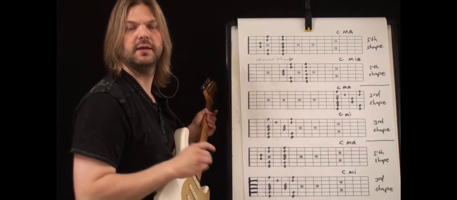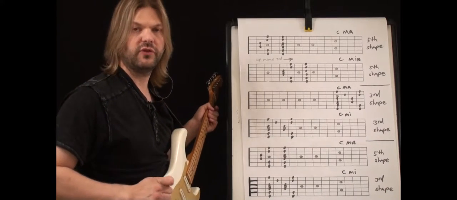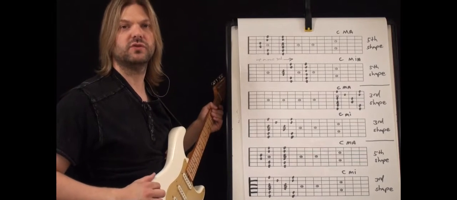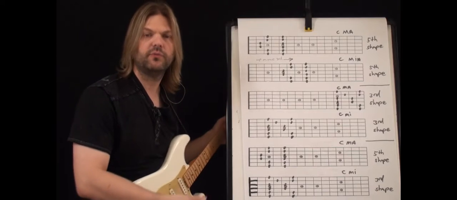Okay, welcome back. Now in this section, we're going to learn the shapes of the pentatonic scale. There's 5 shapes altogether and they're named according to the major scale. So there's a root, 2, 3, 5, and 6. Those are the names of the patterns.